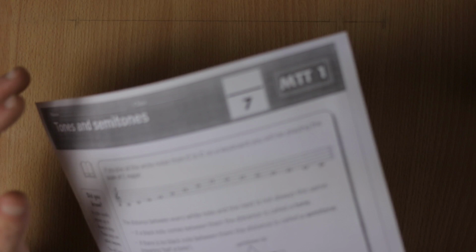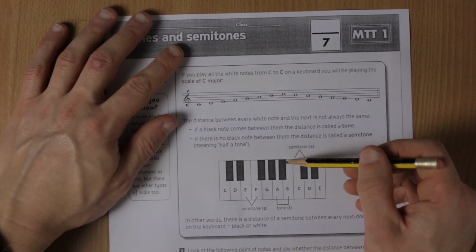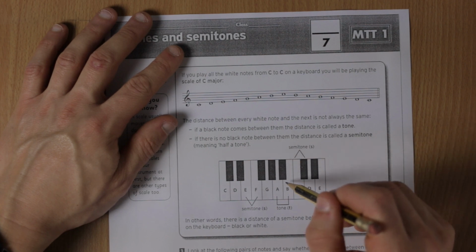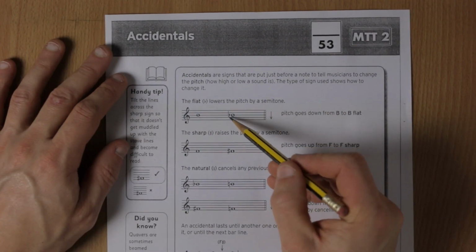So on the keyboard that would look like this. You've got the B, there's B flat. So B flat is a different note altogether. It means you lower it down a semitone, okay? So that's what a flat sign is.